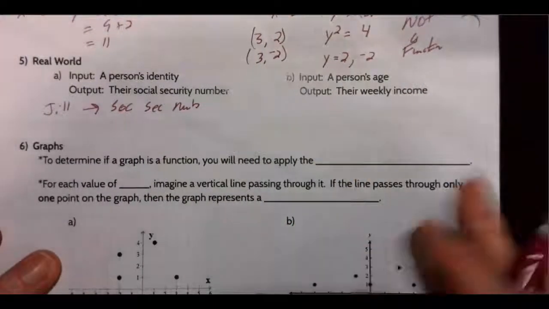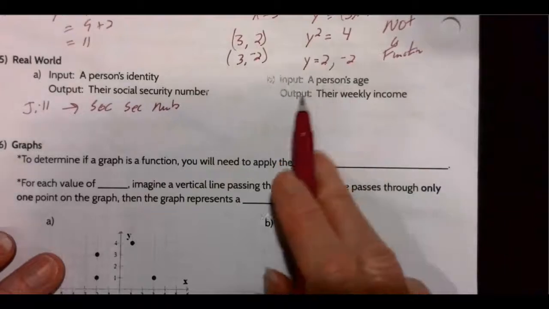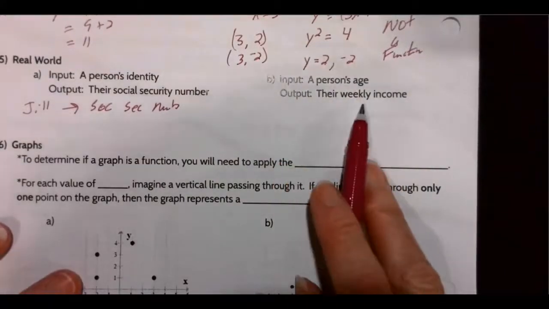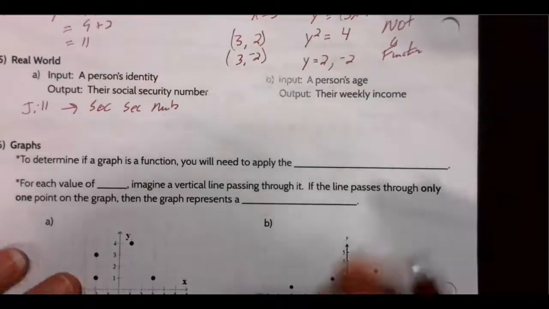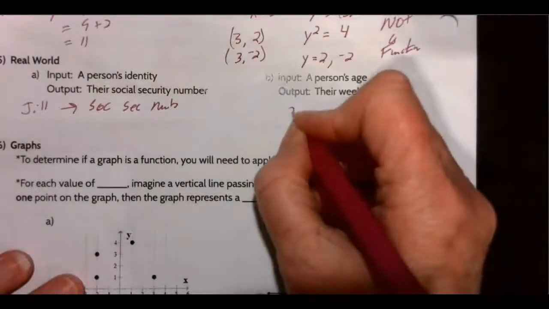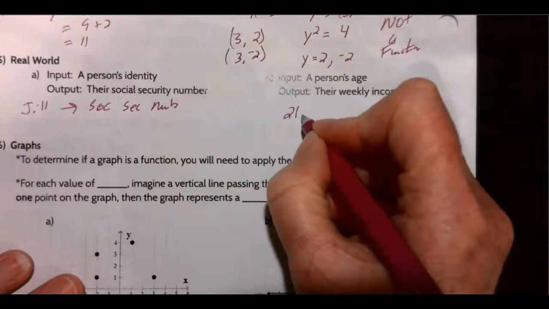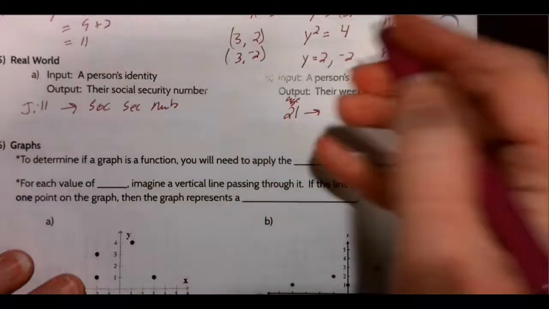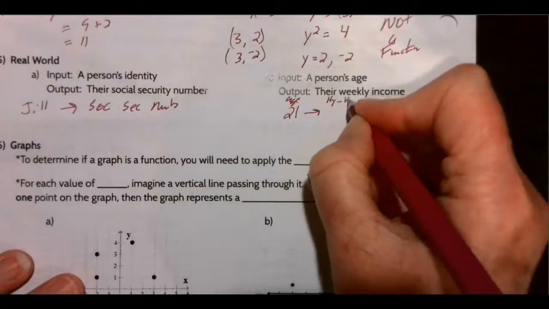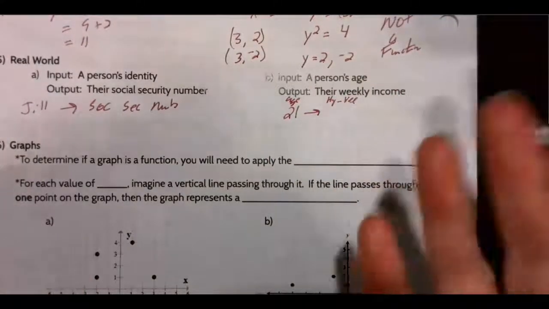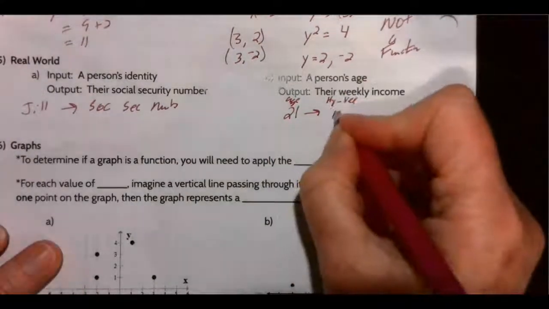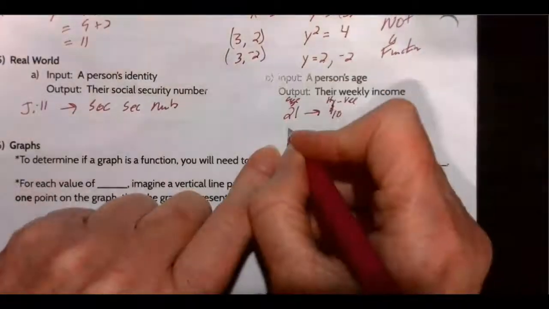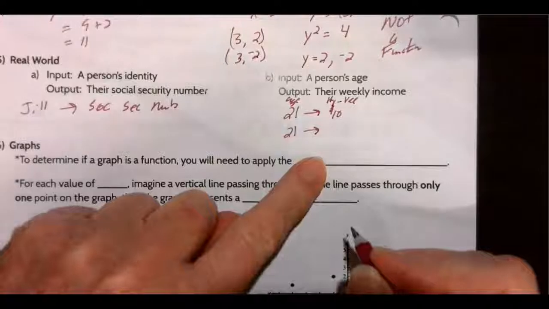Okay, now a person's age. So if we're looking at this, a person's age, well, a person's age can change a whole bunch. And their weekly income, could that change ever? So let's take a person who is 21 years old. Okay, their age is 21. They are in college. They are working at Hy-Vee. And they are making, let's make it easy, $10 an hour. Okay, they graduate from college, they get a job, and they're still 21, but now they're making a salary.